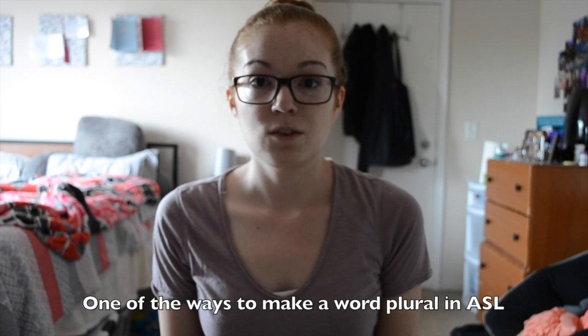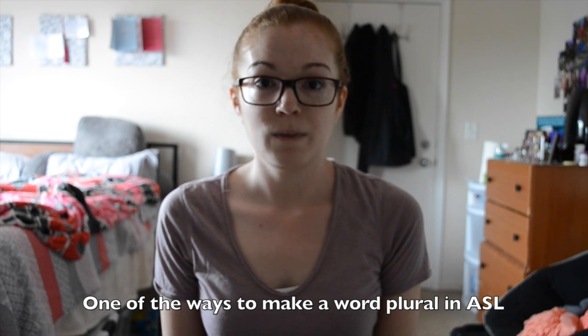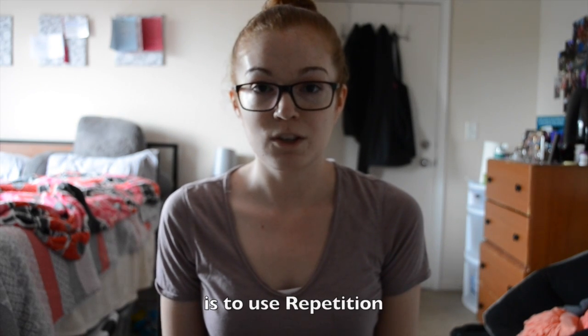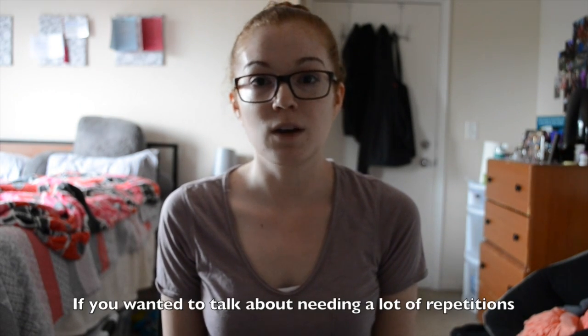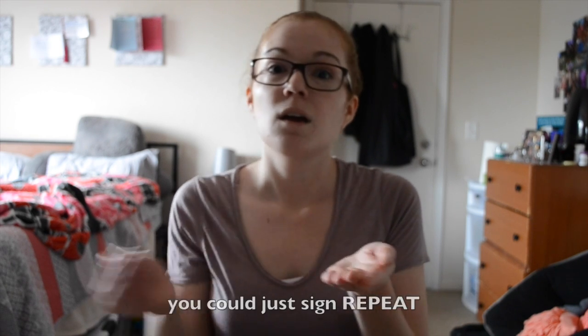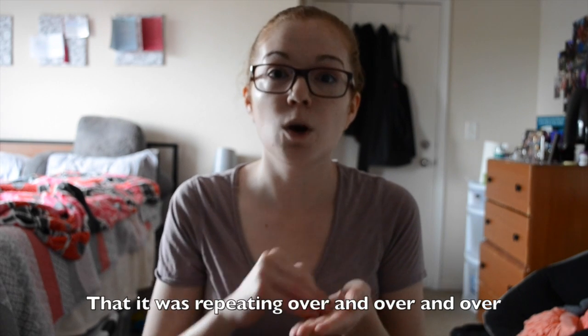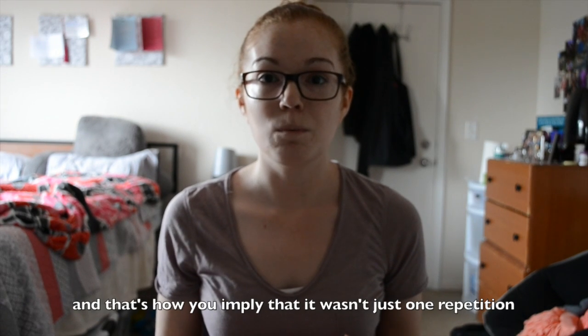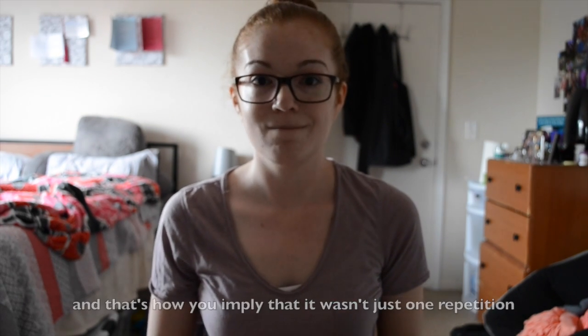One of the ways to make a word plural in ASL is to use repetition. So if you wanted to talk about needing a lot of repetitions, you could just sign that it was repeating over and over and over, and that's how you imply that it wasn't just one repetition.